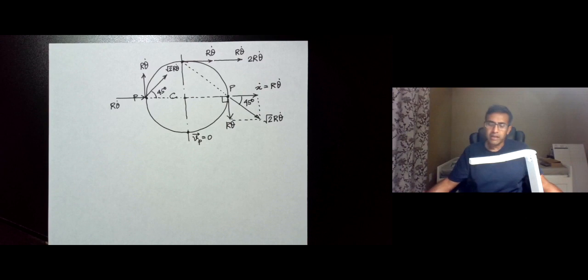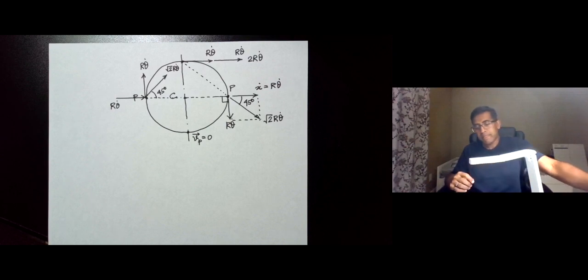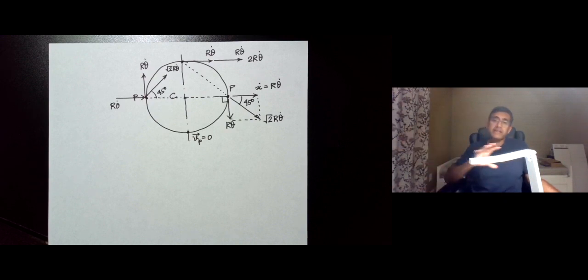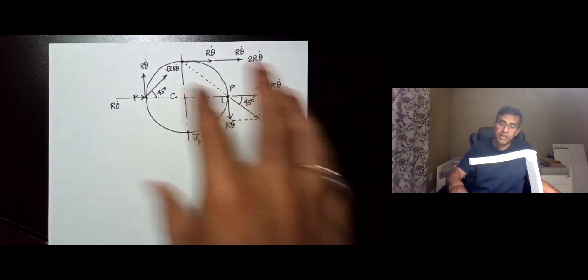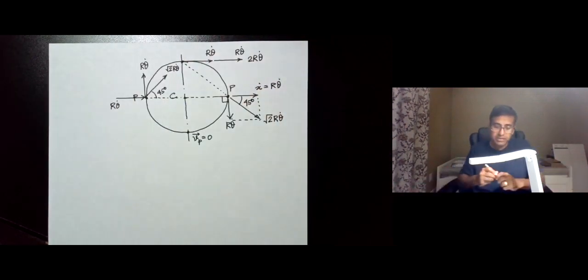So this is again giving us some interpretation of the results. Taking the same solution that we have for the velocity of P, and applying it at a certain distance and at different angles to show what kind of velocities we get, gives us an idea of how the velocity of the point P changes as the wheel moves on the horizontal surface. And this particular scenario is the case where we have rolling without slipping.